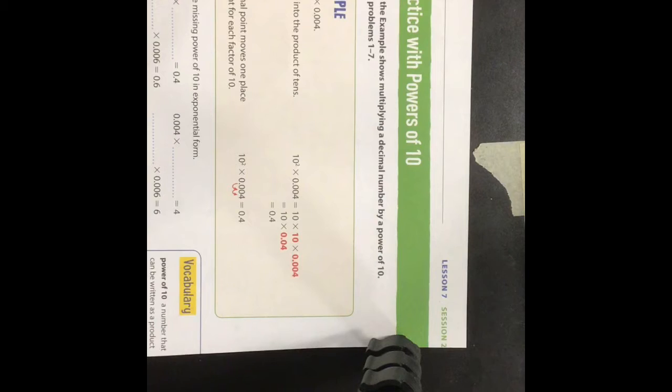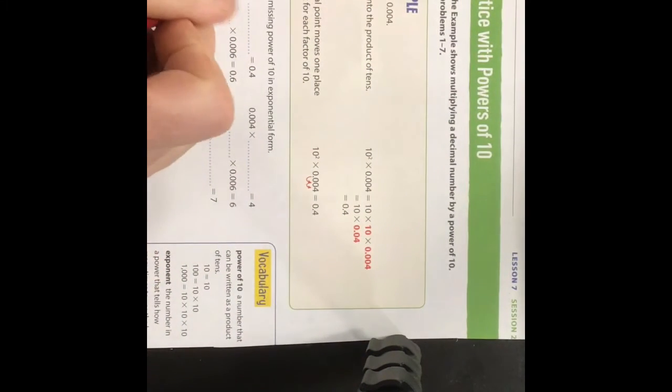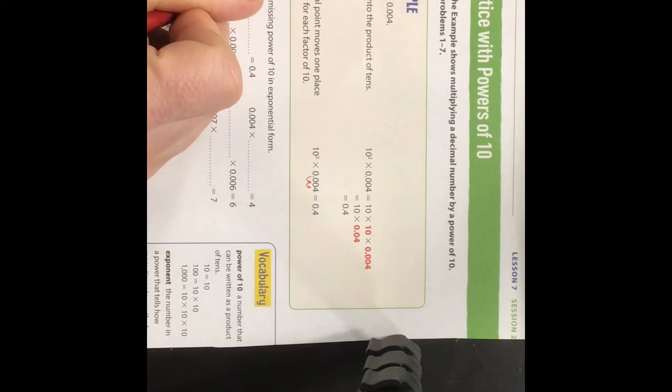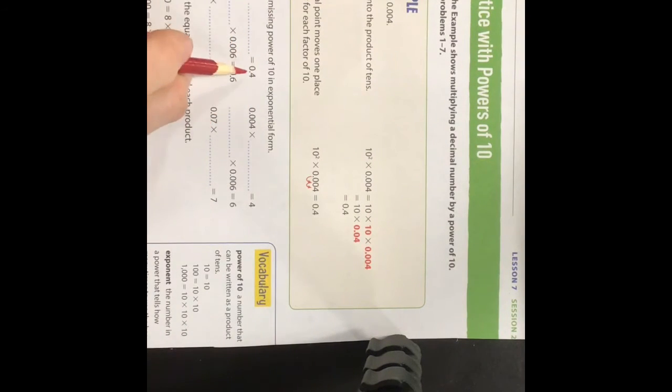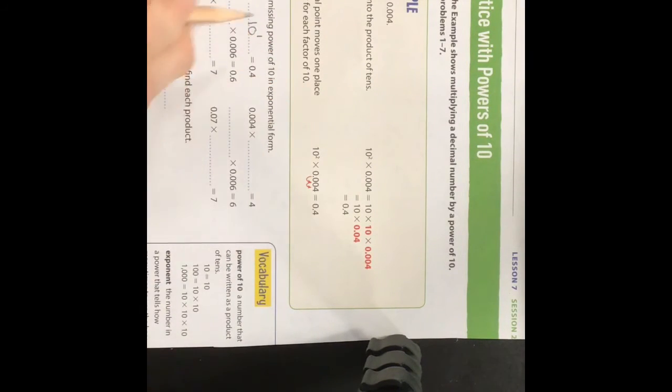So here we go, write the missing power of 10 in exponential form. I try and figure out what it is first. So if I had to move, it looks like it moved. Here, I'll do it in red so it stands out more. So like here, I'll go, oh, it moved over once to get to the 0.4. That means it had to be multiplied by 10. Or if we write an exponential form, you'd say, oh, put 10 to the first power down.